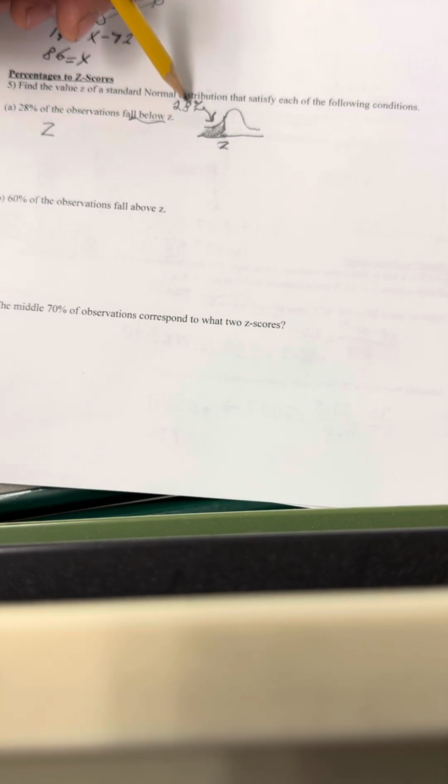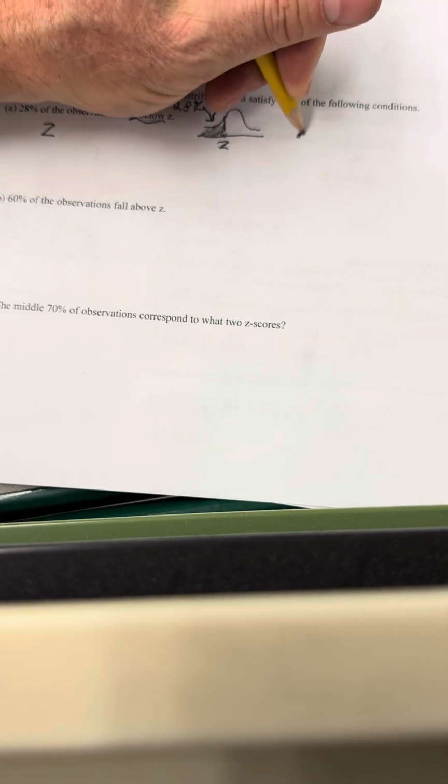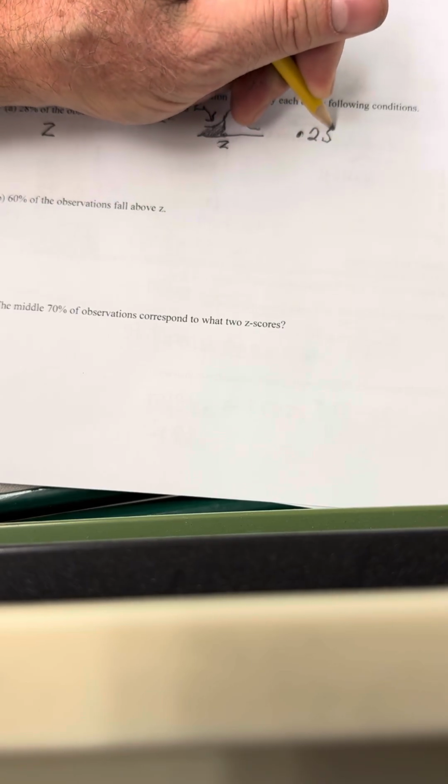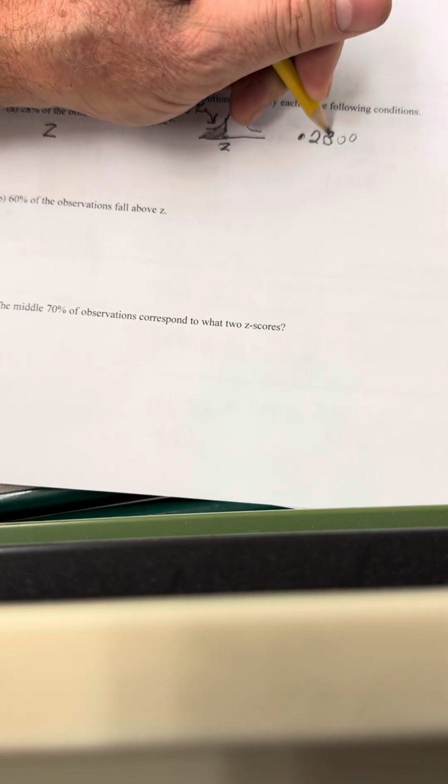So find 28%, or 0.2800 in here, on one of the sides, and you're going to get your z. And that would be on the negative side, right? 0.28. That's 0.27.